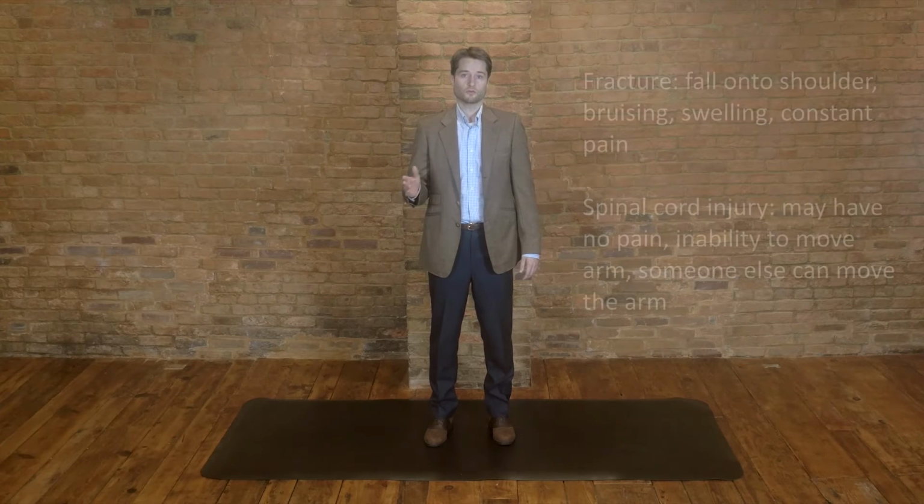Hello, today I'd like to walk you through a basic shoulder examination so that you can feel empowered the next time you visit your clinician to discuss shoulder pain. With any examination, the clinician should first rule out more serious problems, and this includes a shoulder fracture.